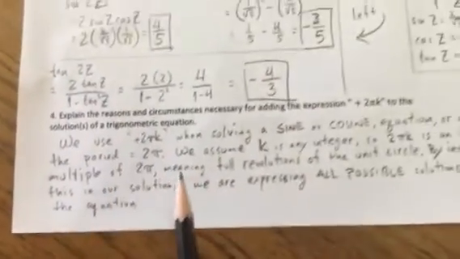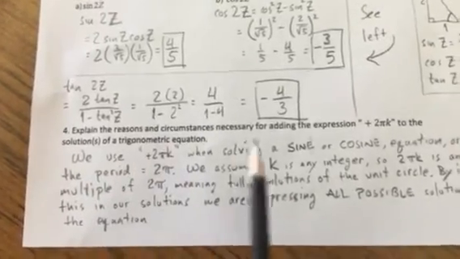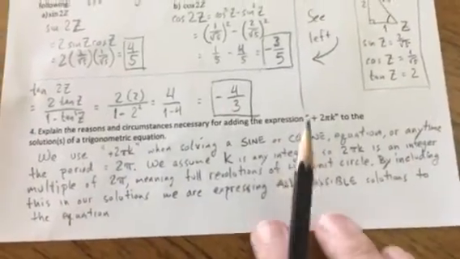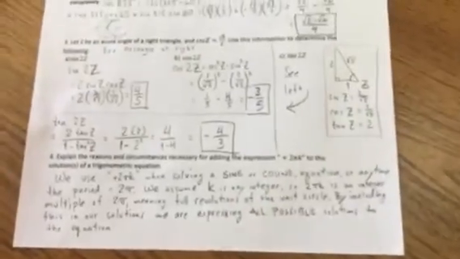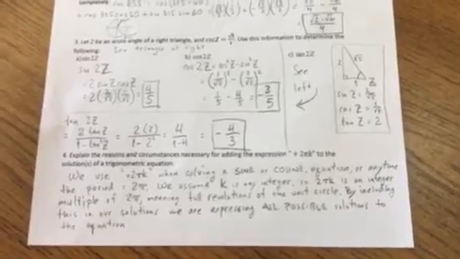So here's my explanation, a long-winded explanation as usual, of why we use the plus 2 pi thing. So let me back off so you can see all of this. You can stop the video if you want to read that, if you can read it. I don't want to read it out loud. Anyway, there you go. The next problem.